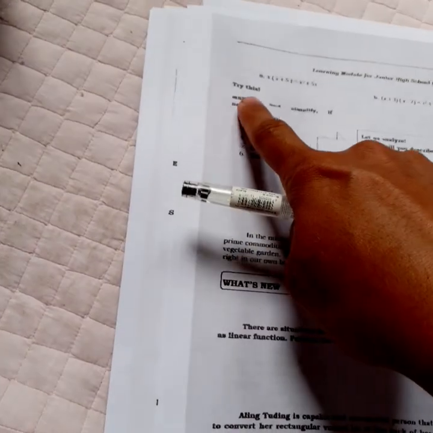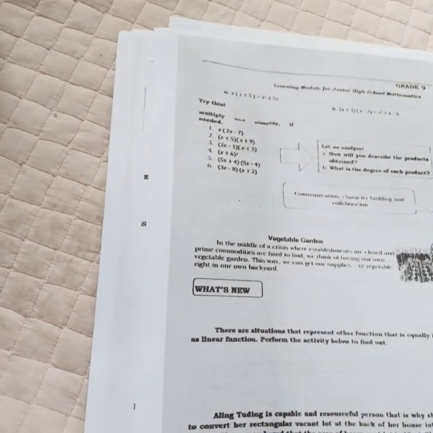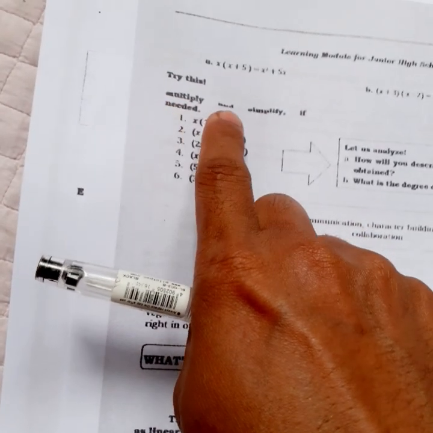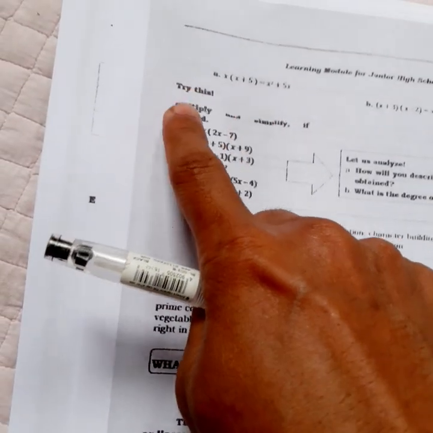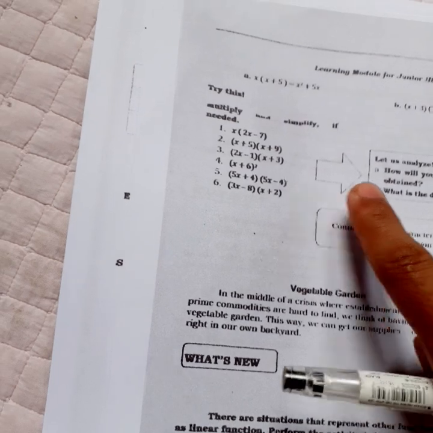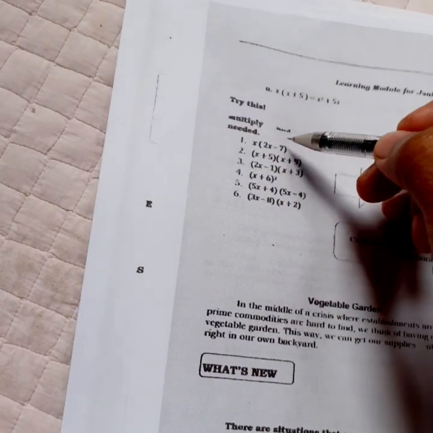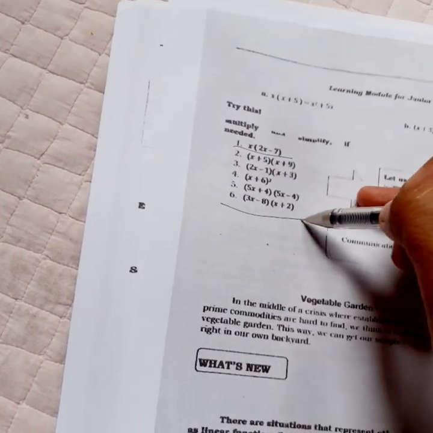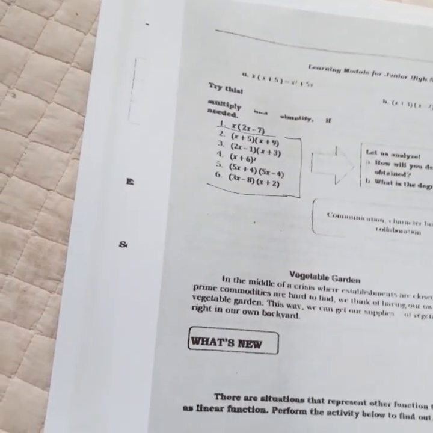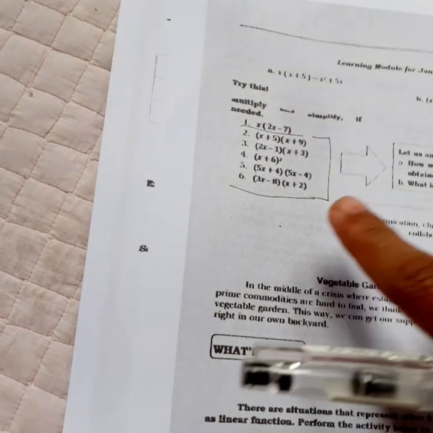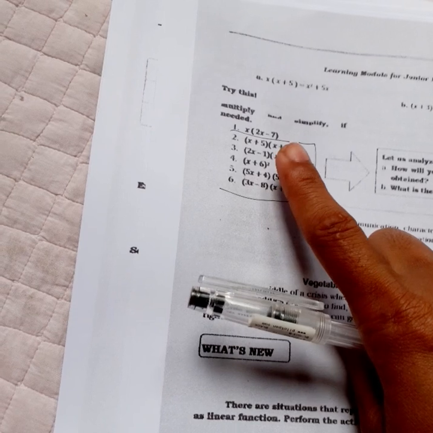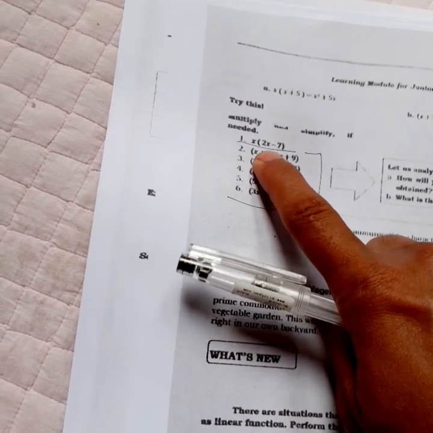Okay, next we have Try This, page 3. We have multiply and simplify if needed. Simplify numbers 1 to 6. So we have x times 2x minus 7.